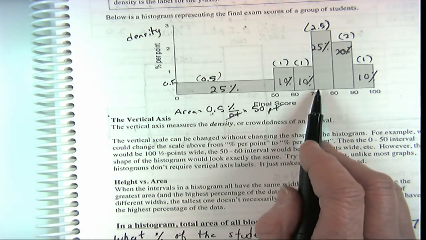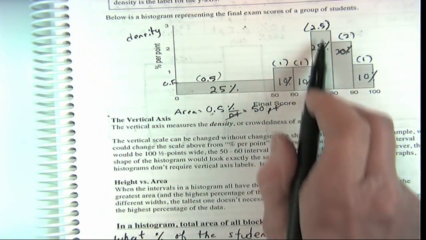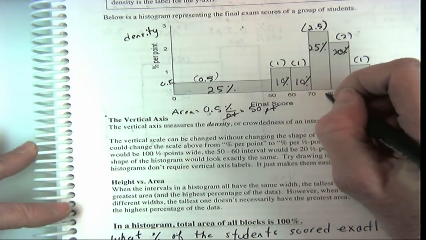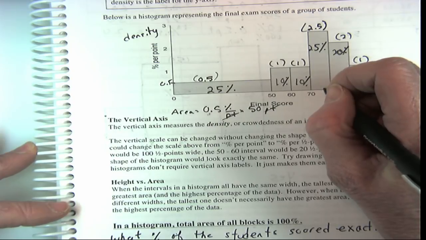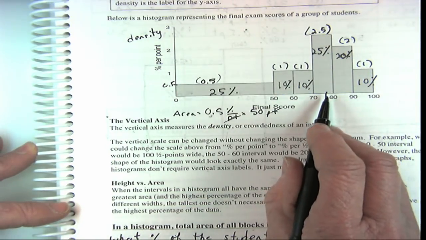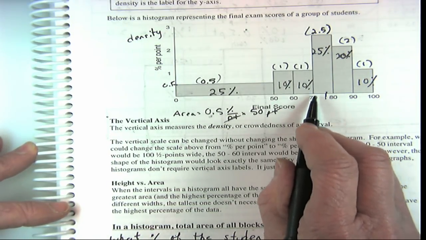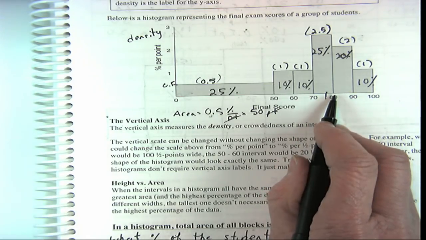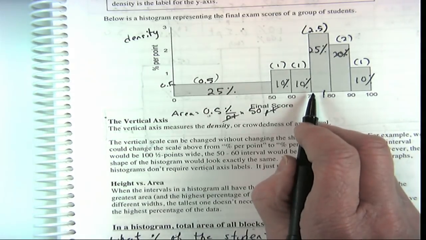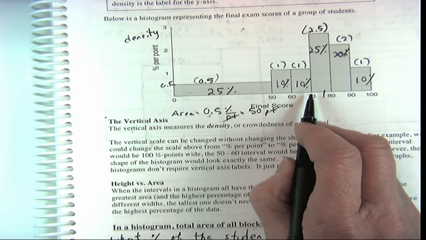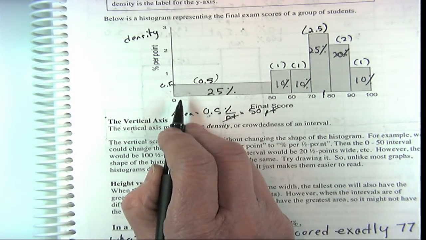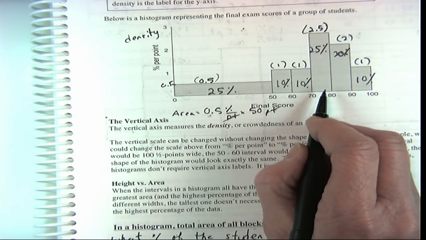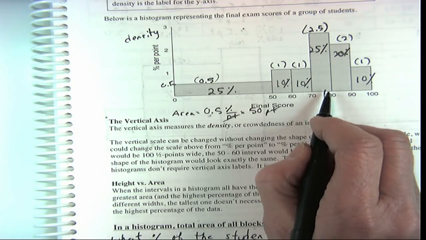If we assume a completely even distribution through these intervals, then you could say, okay, exactly 77. That would be right here. And you could say that's 1 unit long. I'd have to tell you which endpoint was included, but there's 10 of them in here. Let's say it was 71, 72, 73, 74, 75, 76, 77, 78, 79, 80.